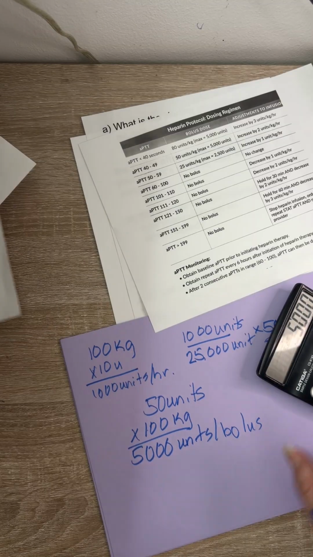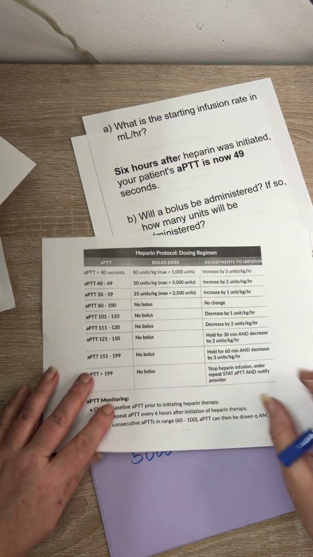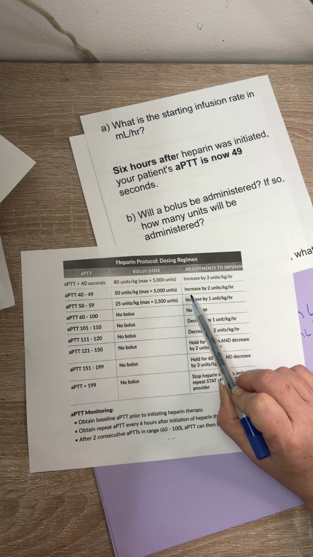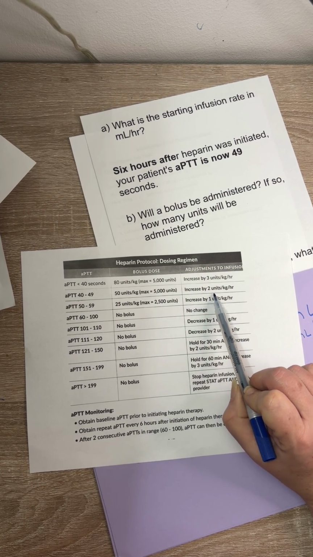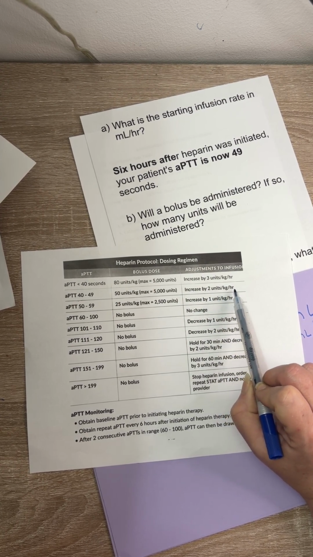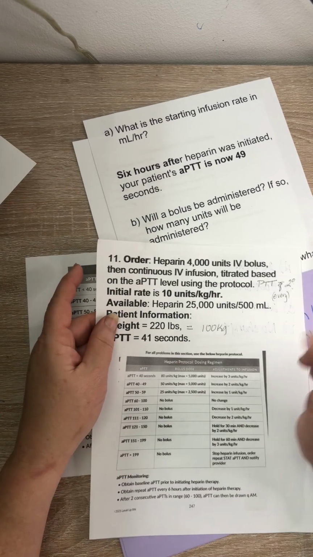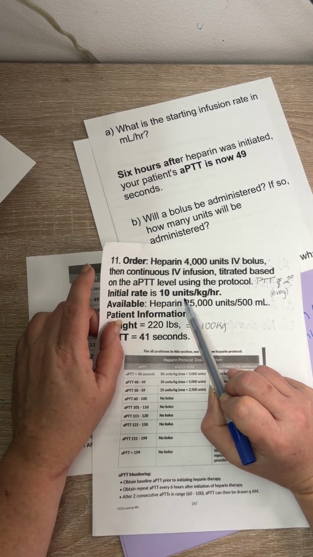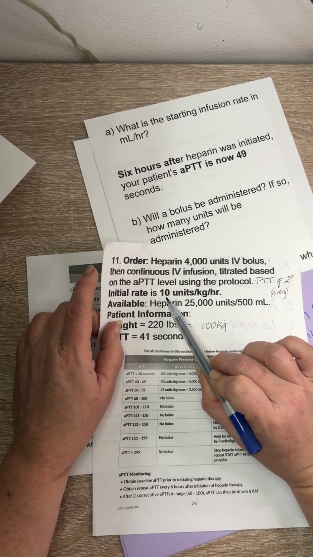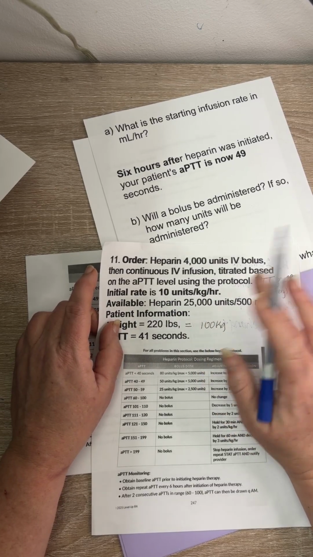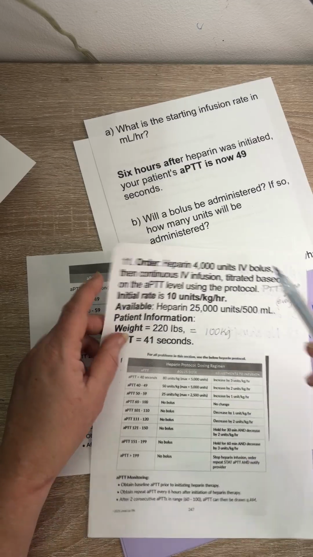But let me show you this. And then it says you have to increase by 2 units per kilogram per hour. Remember what we started it at? We started it at 10 units. So we have to add 2 to this and recalculate the whole thing. Somewhere inside yourself, you just got to make peace with it.